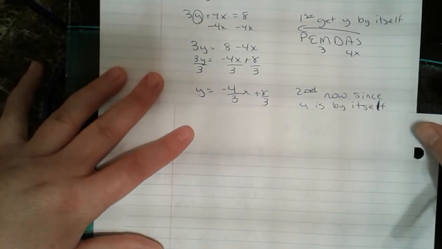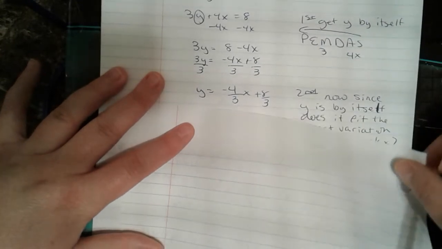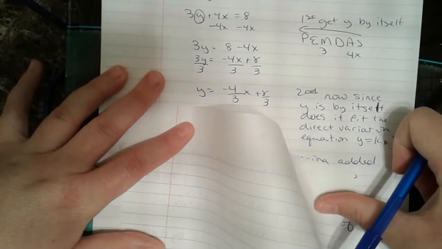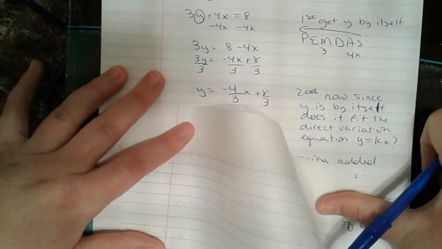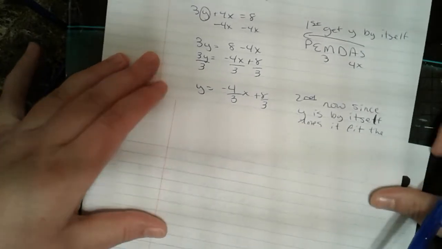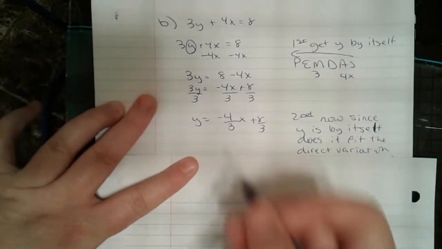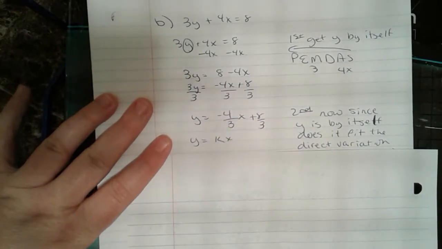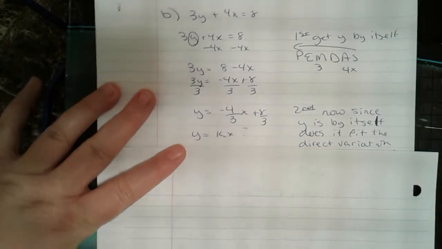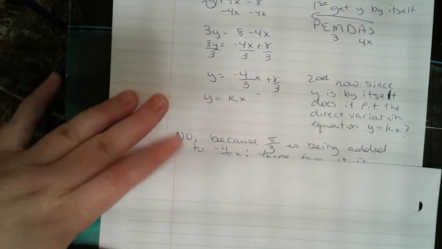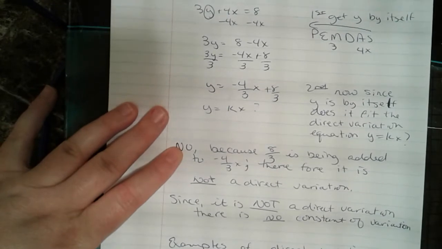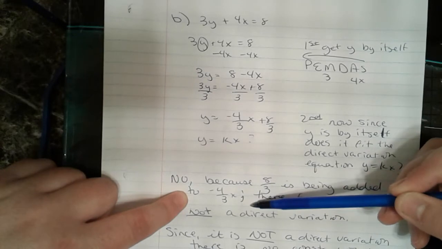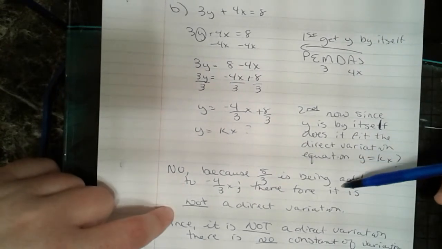So now our second part is, since y is by itself, does it fit the direct variation equation, y equals kx? If I were to write y equals kx under here, does it fit that? No, it does not. And the reason why? Because 8/3 is being added to negative 4/3 x. Therefore, it is not a direct variation.